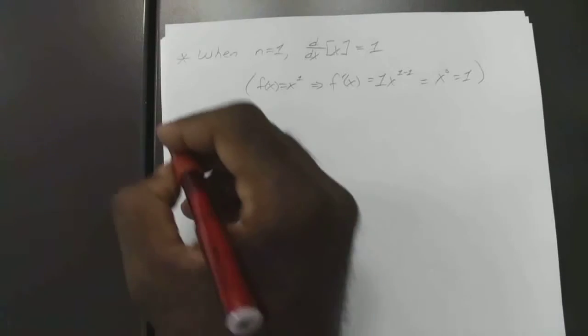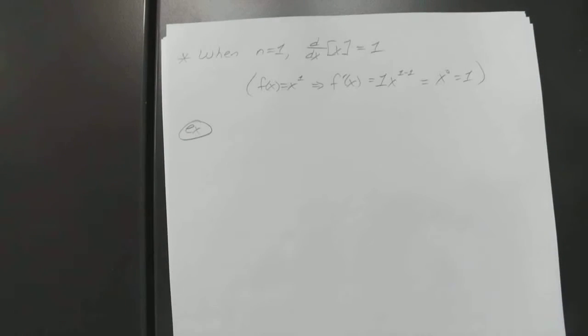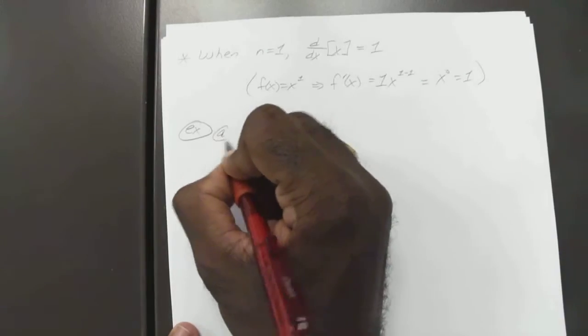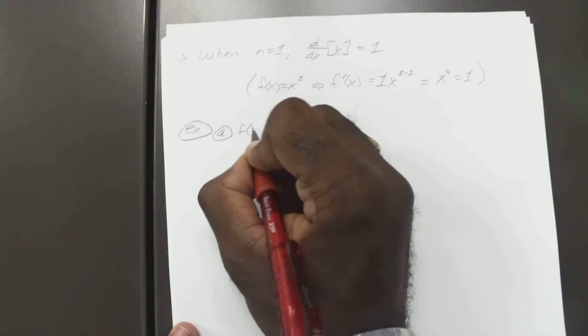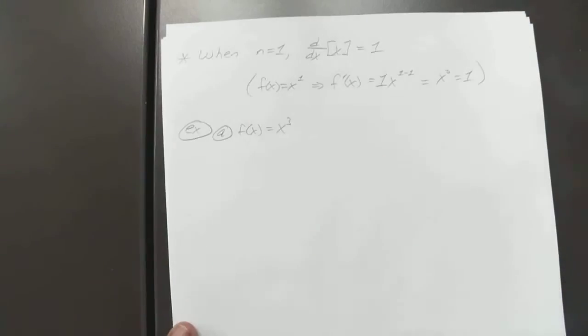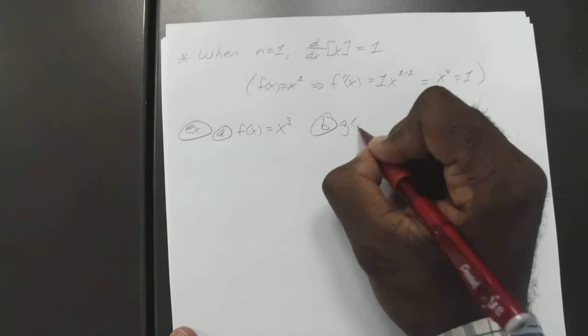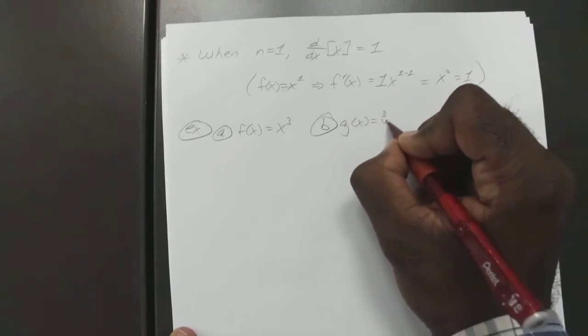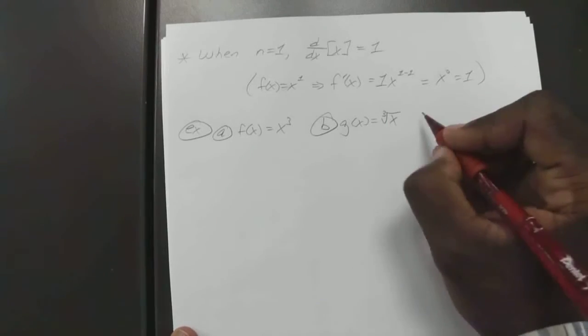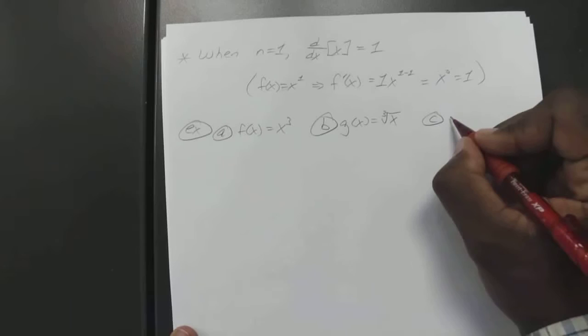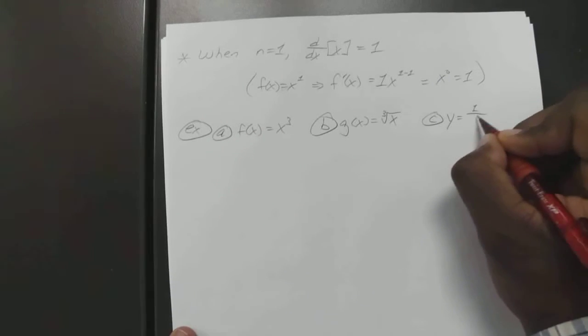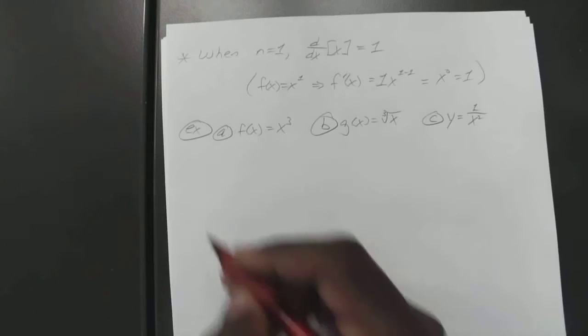Quick example of the power rule. Let's say for problem A, we have f of x equals x to the third. For problem B, we have g of x equals the cube root of x. And for problem C, we have y equals 1 over x squared. We want to find the derivatives.